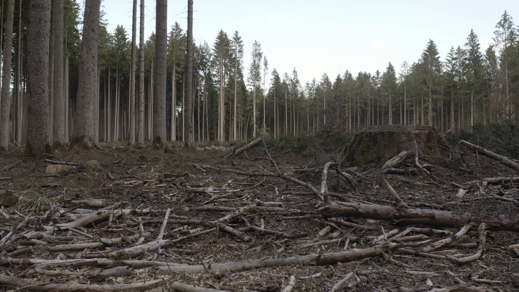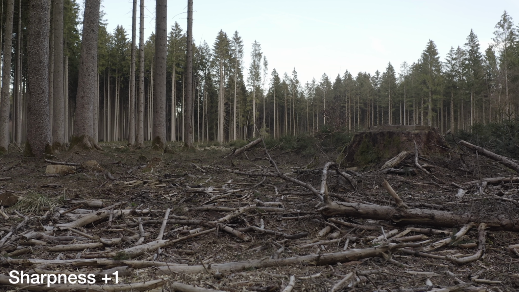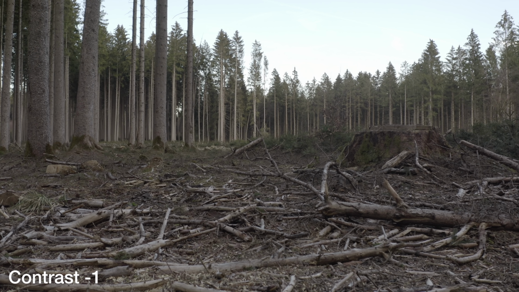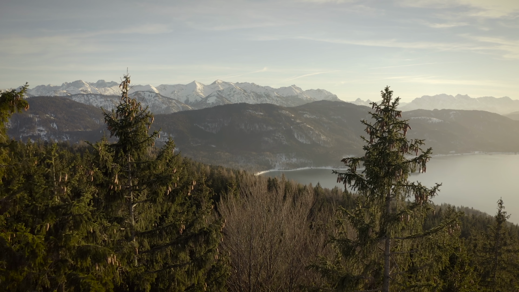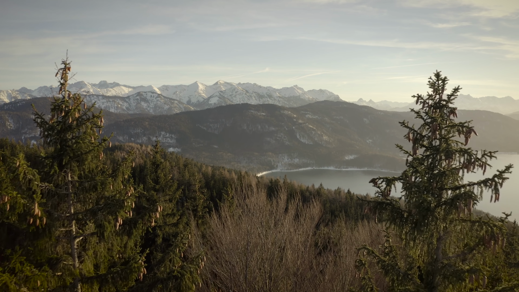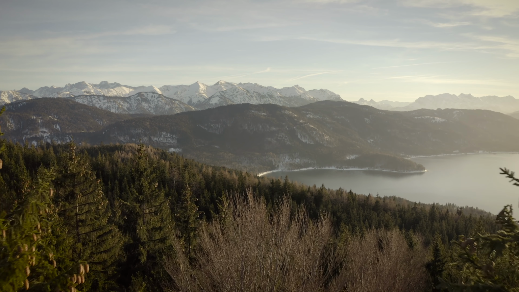Alright, so I'm not going to go through every single setting, but just my favorites. So for sharpness, that is +1. For contrast, -1. And saturation, I keep at 0. I found that these settings give me a nice base to start color correction and color grading. There are a couple more settings we need to look at when considering cinematic footage and the best cinematic settings. First, I'm going to cover more camera settings, and then look at some settings that are just for the drone itself.